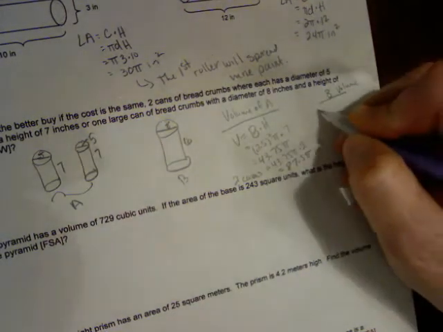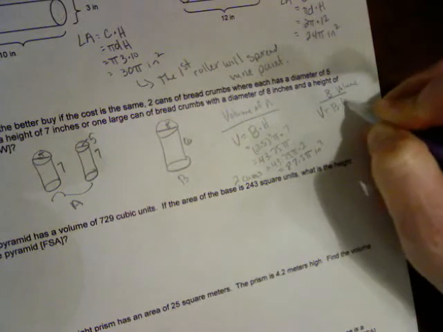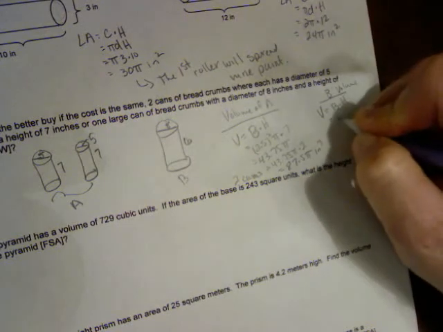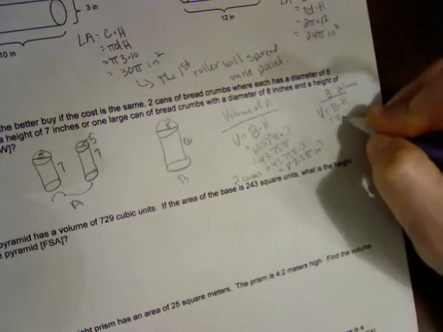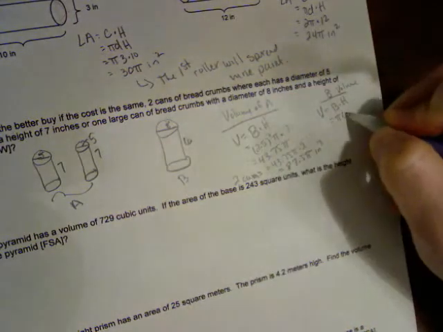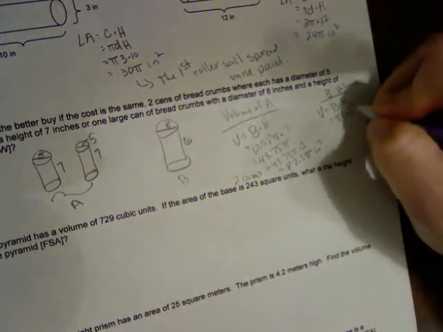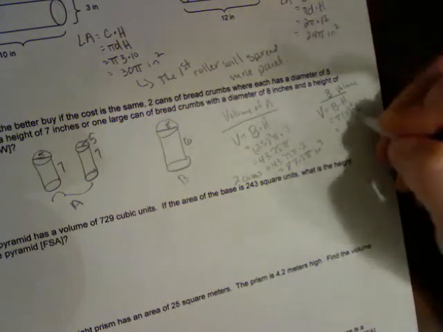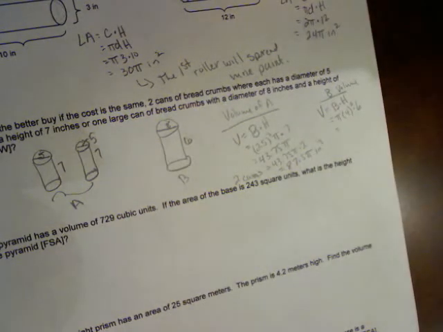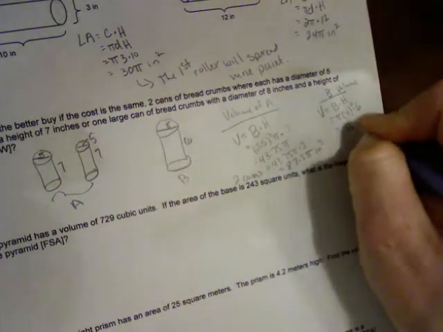So volume of B will again be area of the base times the height, which is pi times the radius, in this case is 4, since the diameter is 8, times 6, which is your height. So we can get a volume 16 times 6 is 96 pi.